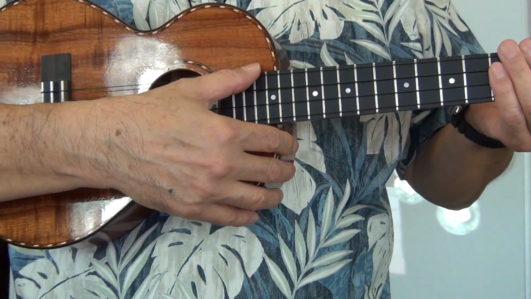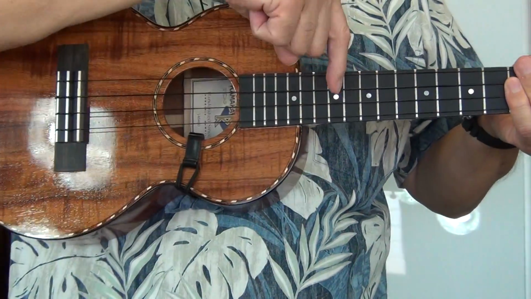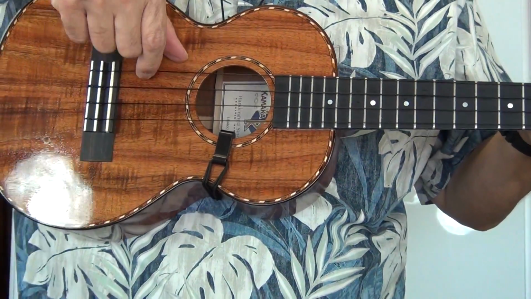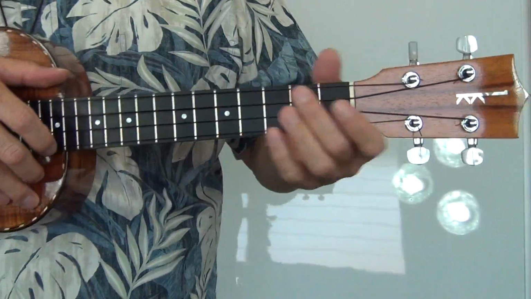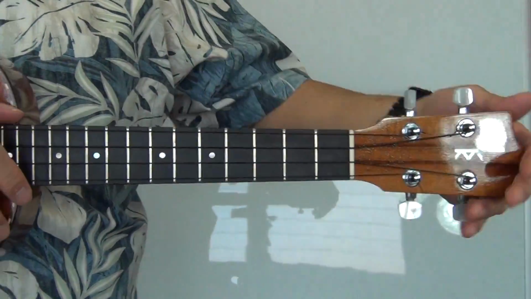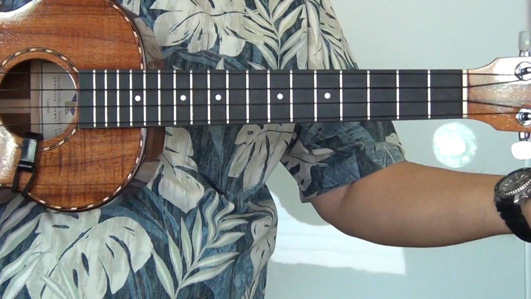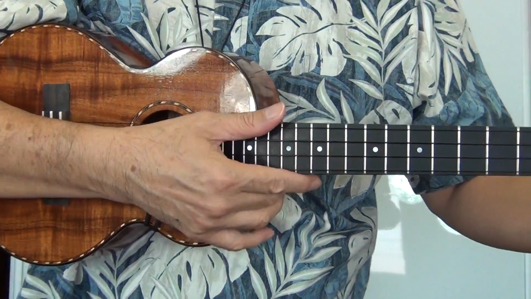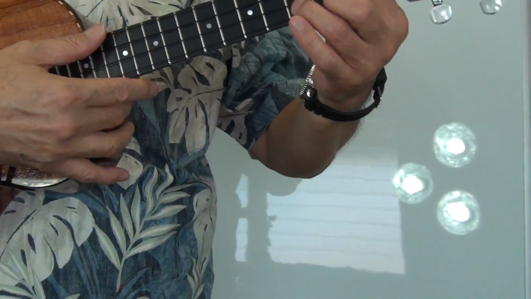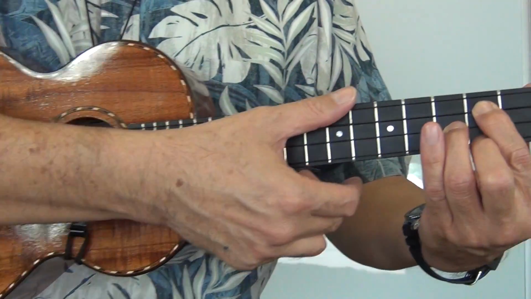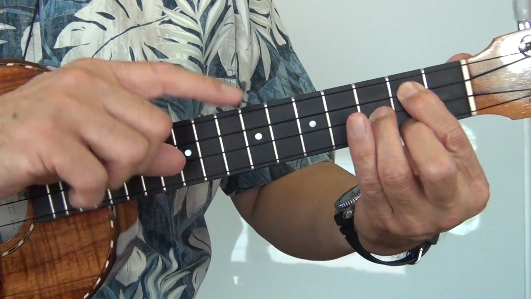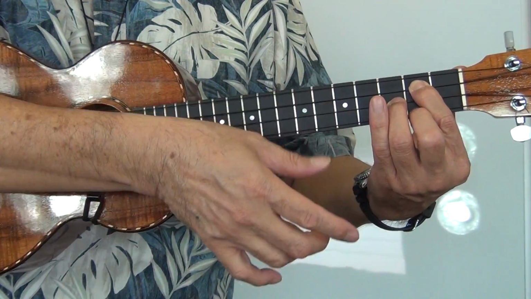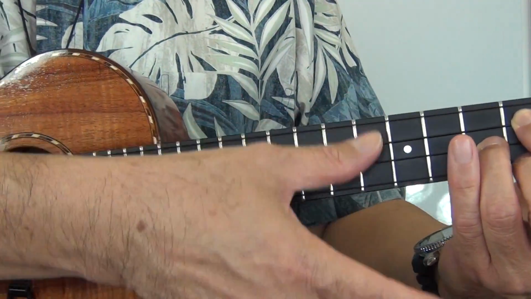To start things off, remember that the closer you go to the bridge, the saddle area, the brighter it's going to be, and the farther you go towards the head of the ukulele, the rounder it's going to be. Also using your flesh. For instance, let's take a G chord. I'm going towards the head of the ukulele and using a thumb strum, so you get a rounder sound.